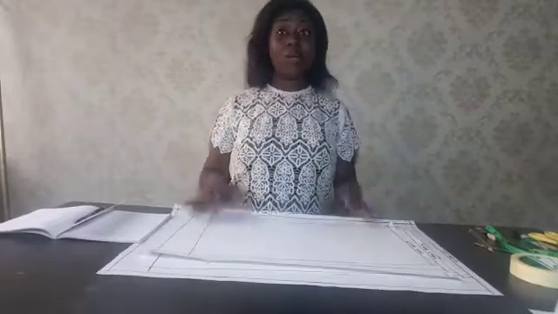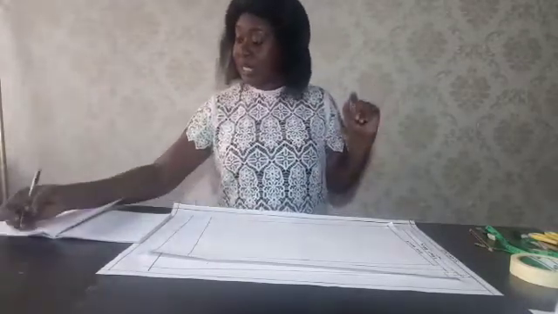Hi there, welcome to this segment of the training where we begin to learn how to construct our 5 basic blocks. By now I expect that you already have your measurements that you want to use, because I have mine here. My shoulder is 16, my length of back, or back half length, I measure 16 and a half, but I always like to use 16. I'm going to be using 16 for my length of back.